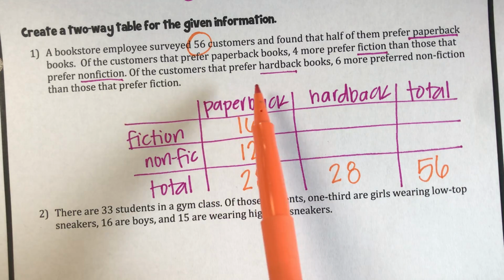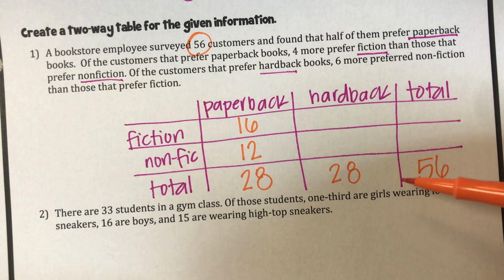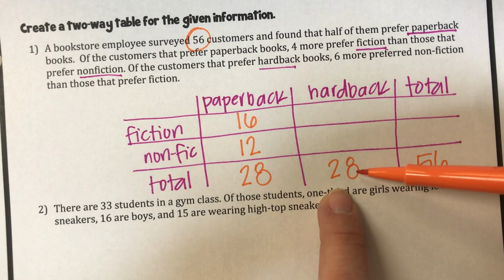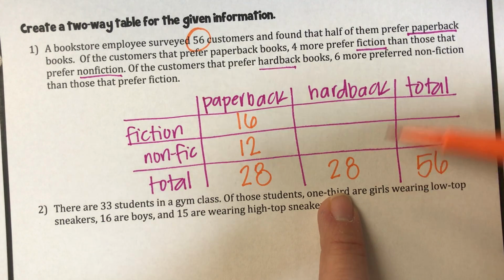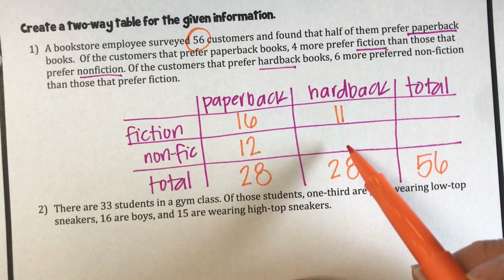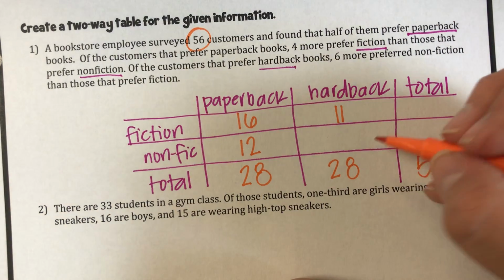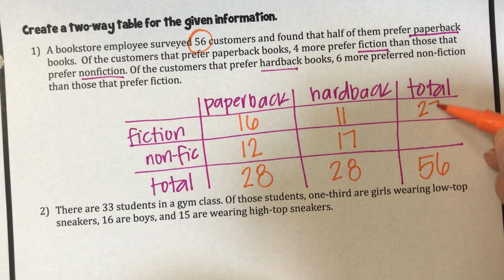And of the customers that prefer hardback, 6 more preferred nonfiction than those that prefer fiction. So take out the 6. So 28 minus 6 is 22. Divide that by 2 is 11. Okay, so 6 more preferred nonfiction. So now add that back in. 17. 16 plus 11 is 27.